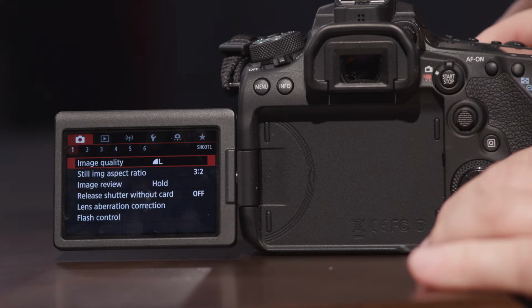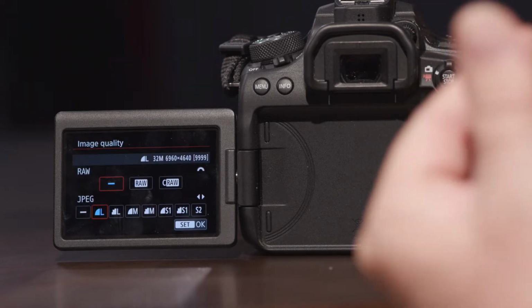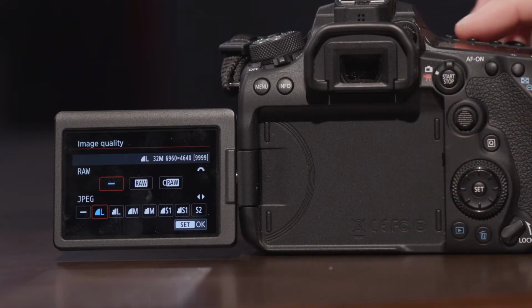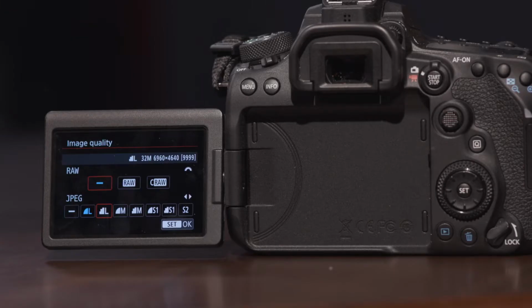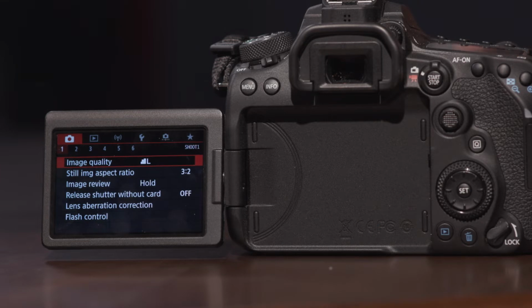And if you click on that, you then go deeper into that particular menu item. Now with our wheel, we can make selections here, whether we want RAW or not. And once you have selected the menu item the way that you like it, hit the set button again in order to confirm that that is what you wanted.